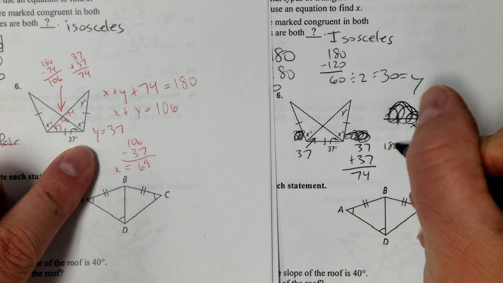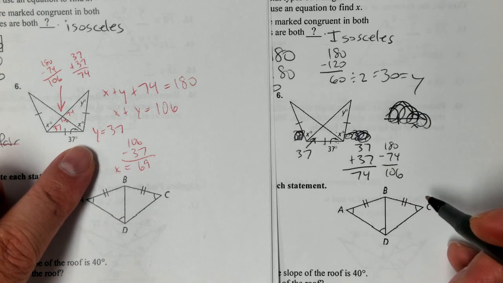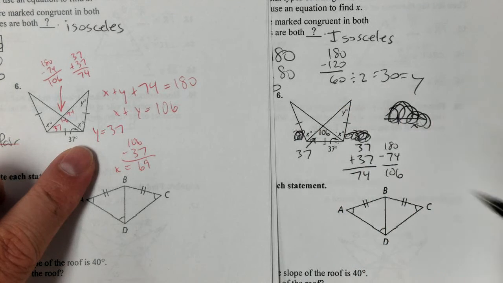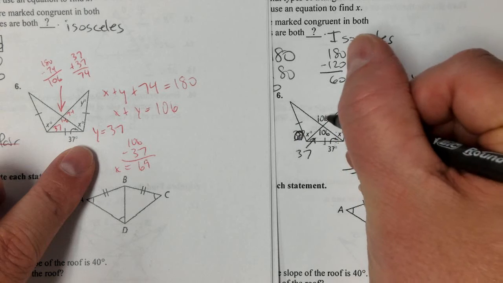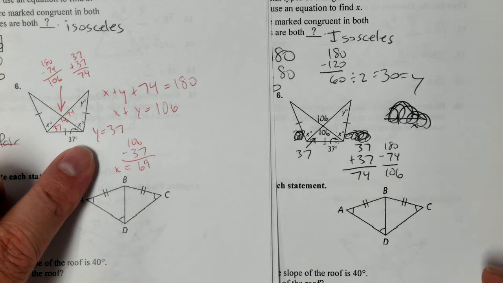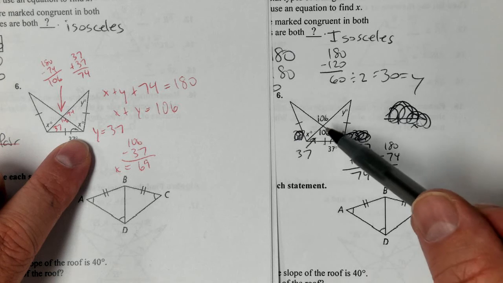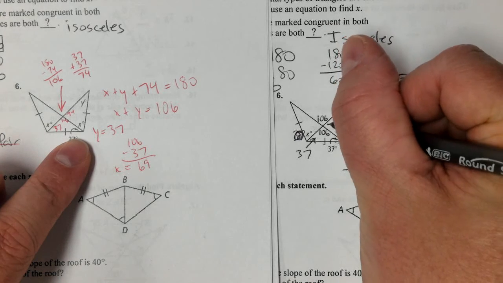So then when you do 180 minus 74, you get 106. So the 106 is the vertical angle right there. Those are the 106s. And then these two are supplementary, so this would be 74 there.